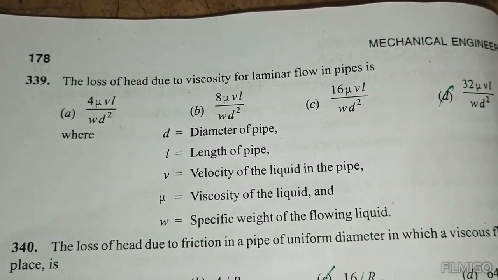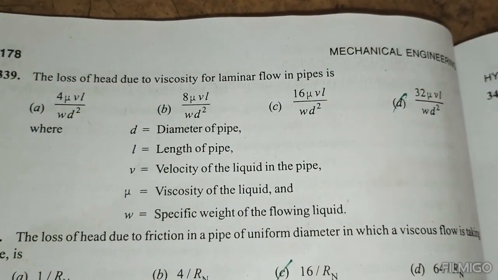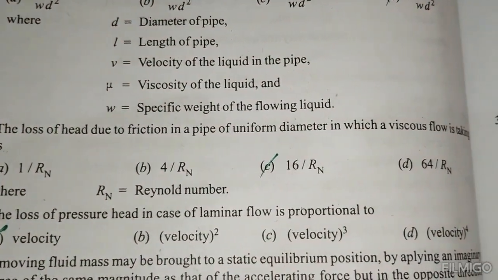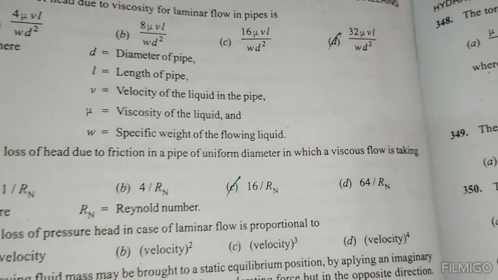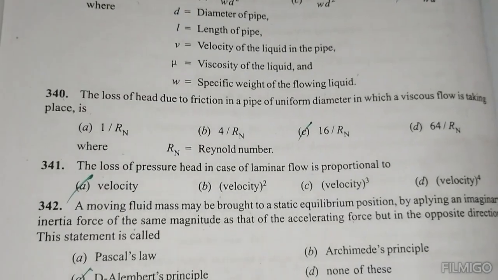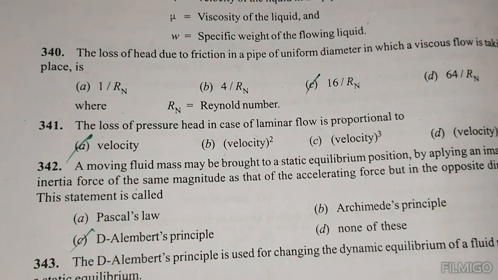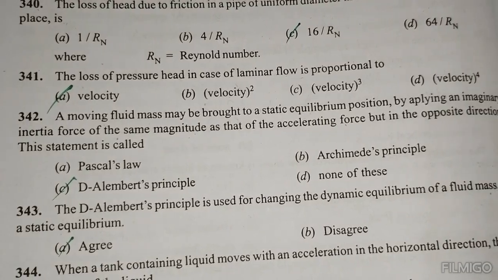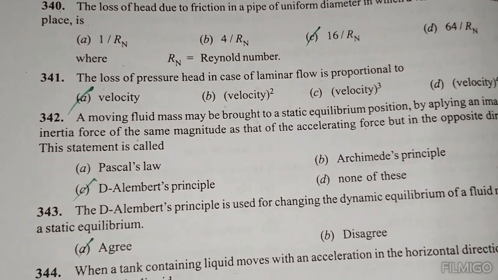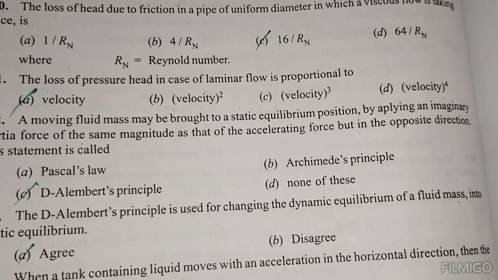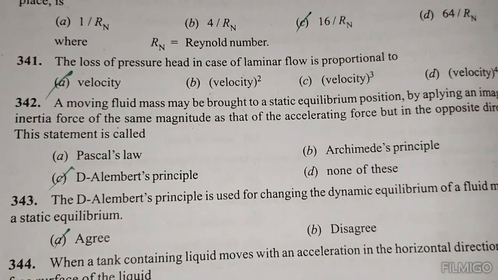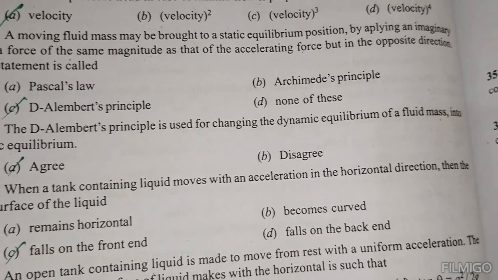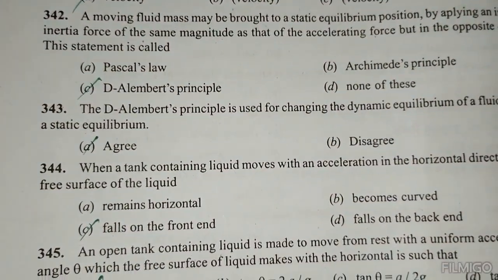The loss of head due to viscosity for laminar flow in pipes is 32 mu v L by w d square. The loss of head due to friction in a pipe of uniform diameter in which viscous flow is taking place is 16 by Rn. The loss of pressure head in the case of laminar flow is proportional to velocity. A moving fluid mass may be brought into static equilibrium by applying an imaginary inertia force of the same magnitude as the accelerating force in the opposite direction. This statement is called the D'Alembert principle. The D'Alembert principle is used for changing a dynamic equilibrium of fluid mass into a static equilibrium. Agree.